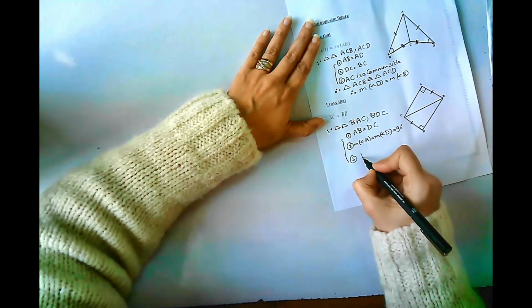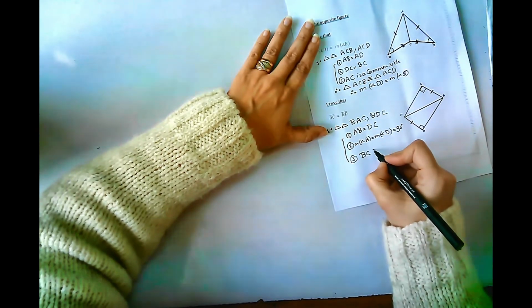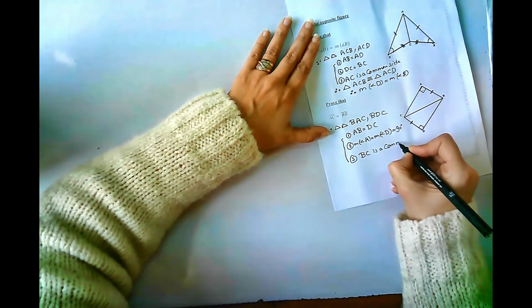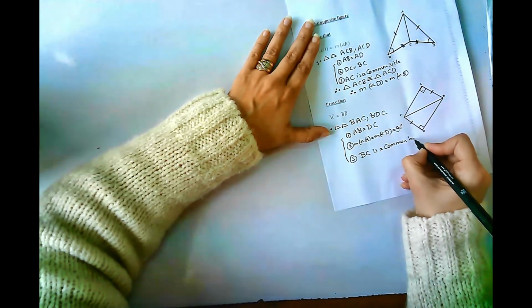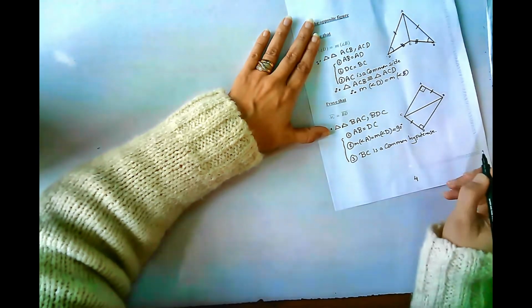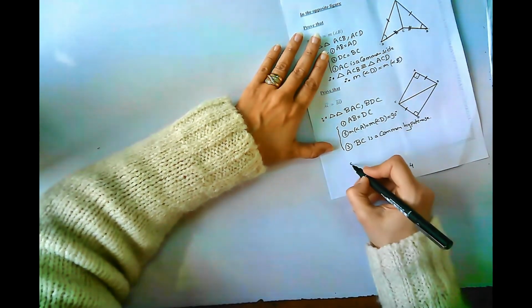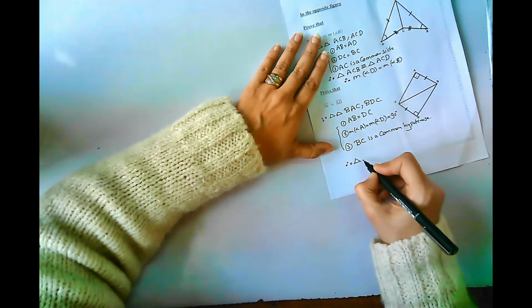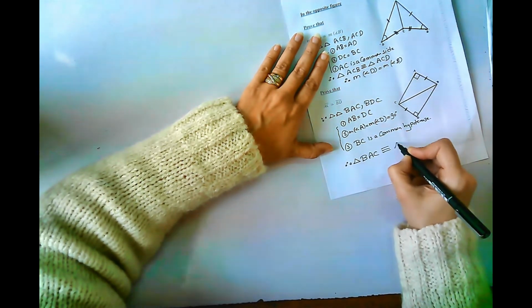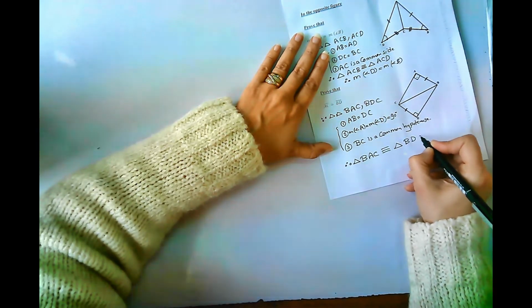Number 3, BC is a common hypotenuse. Therefore, triangle BAC is congruent with triangle BDC.